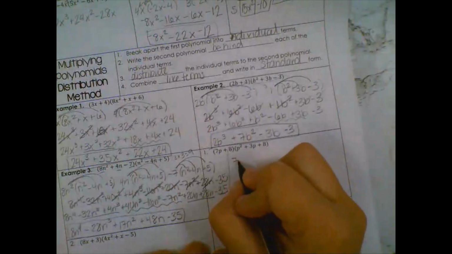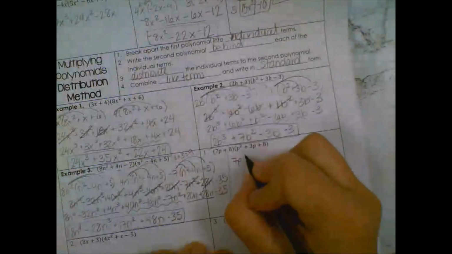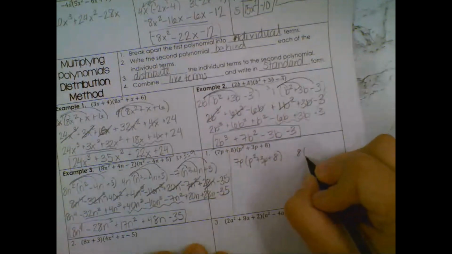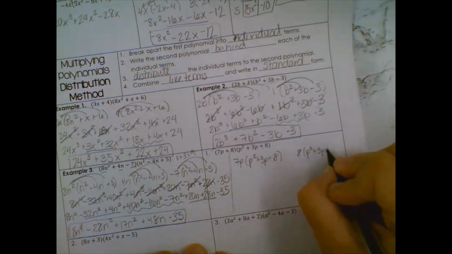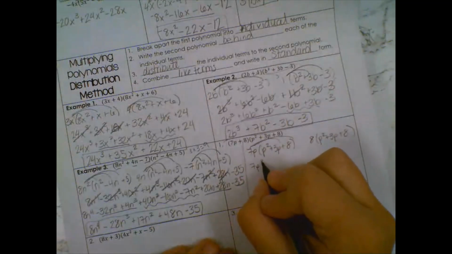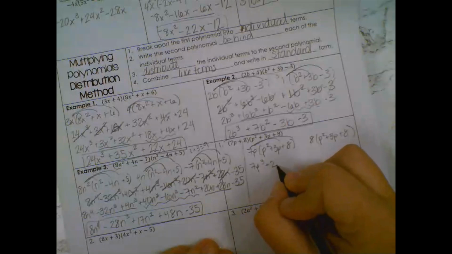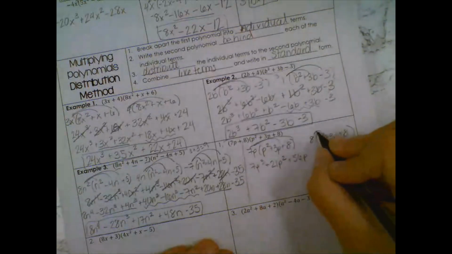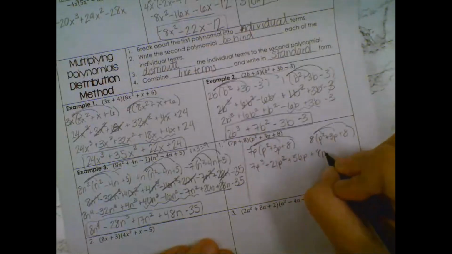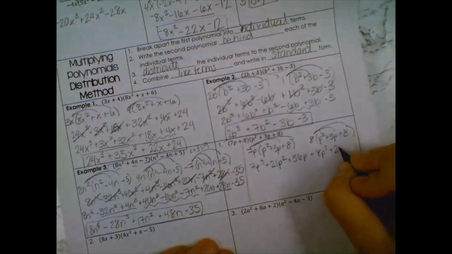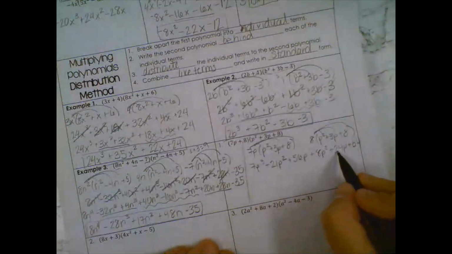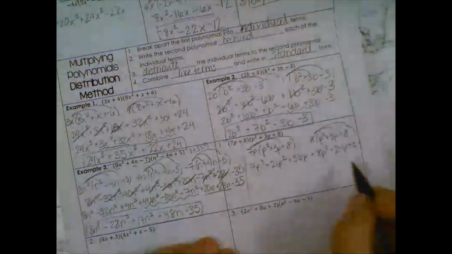Okay, so I'm going to break this apart, 7p and 8. P squared plus 3p plus 8 is behind it. Distribute: 7p cubed plus 21p squared plus 56p. Distribute: 8p squared plus 24p plus 64. 1, 2, 3, 4, 5, 6. 2 times 3 is 6, so that checks out.